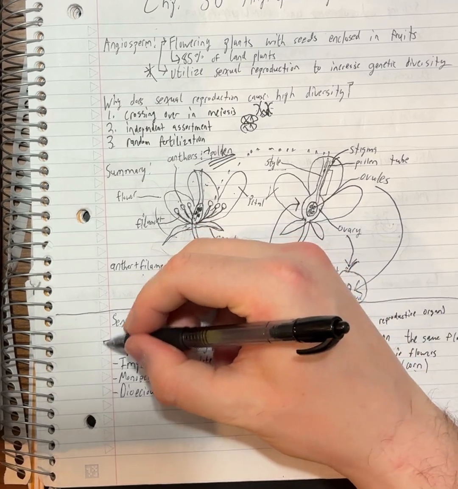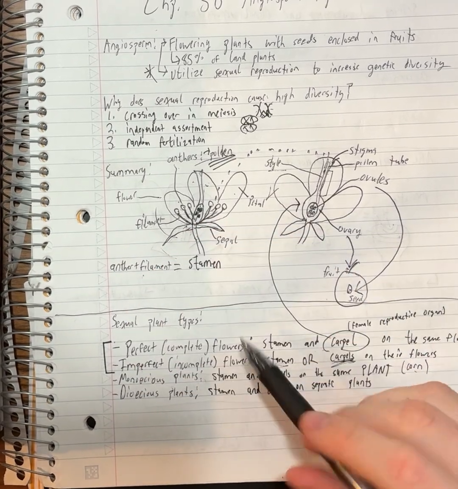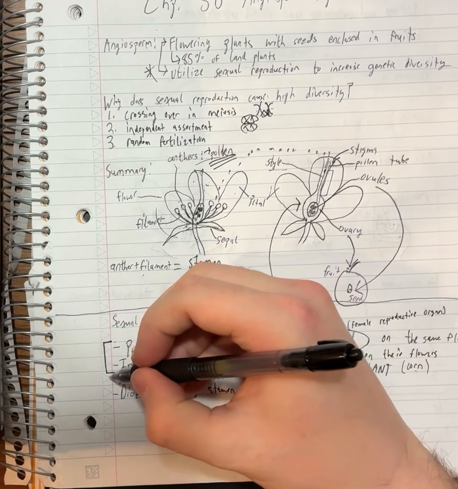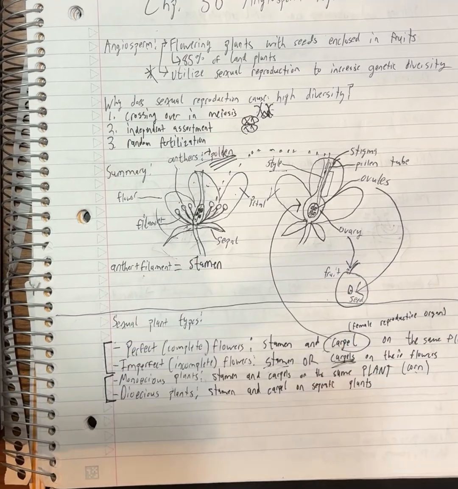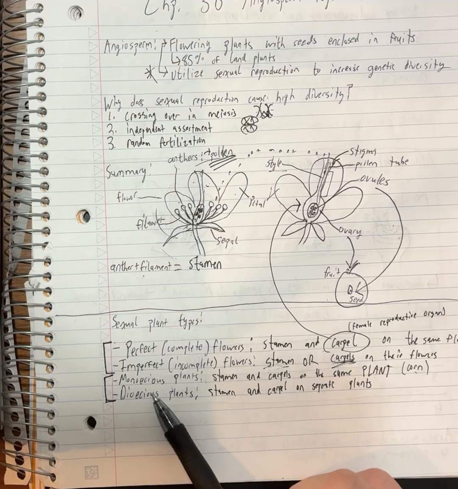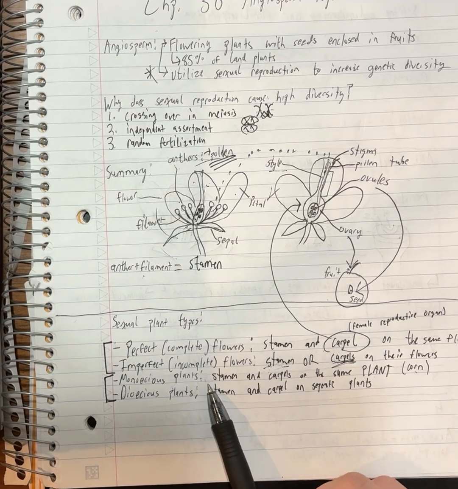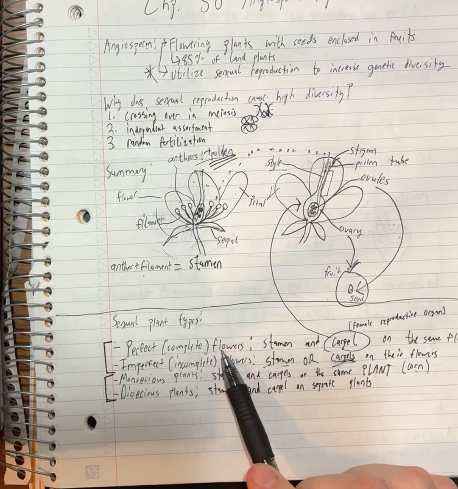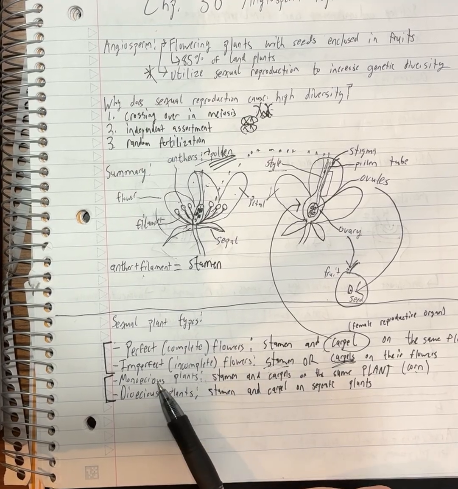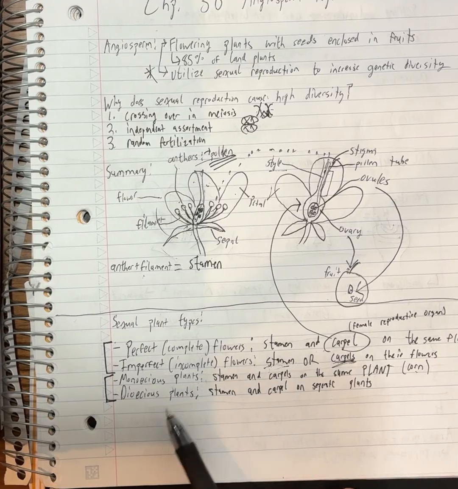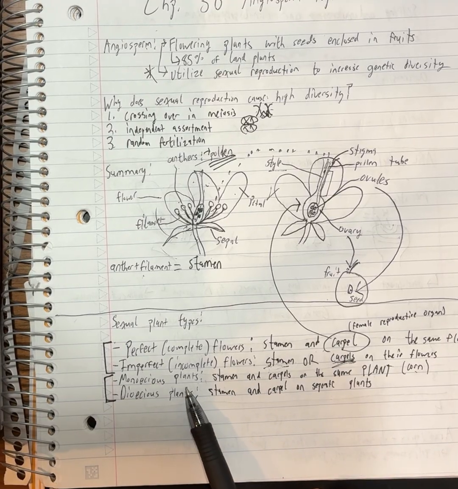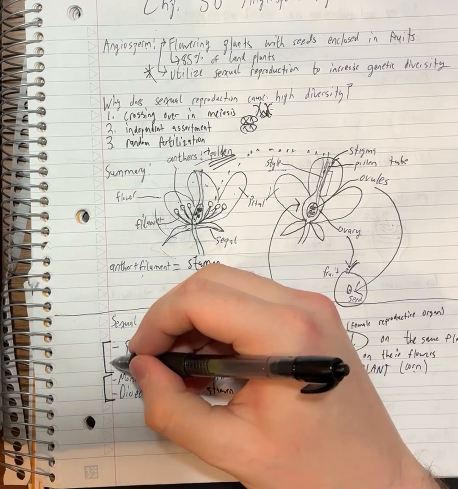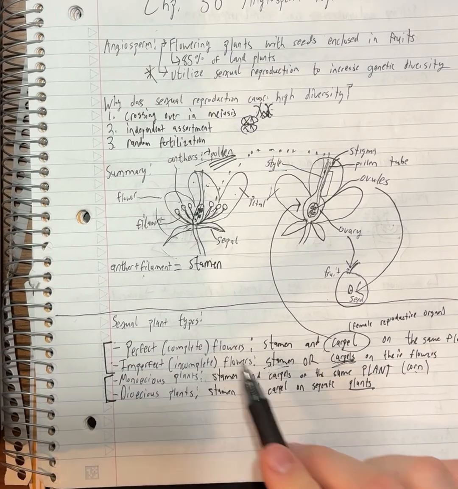And by the way, I should differentiate these. These two up here are referring to the actual flowers, like the type of flower we're seeing, and these two are referring to plant types. So, for example, a monoecious plant could be imperfect or perfect flowers. It could have perfect flowers or it could have imperfect flowers. Dioecious plants have stamen and carpel on separate plants, so they would have to be imperfect. So they would have to carry imperfect flowers.